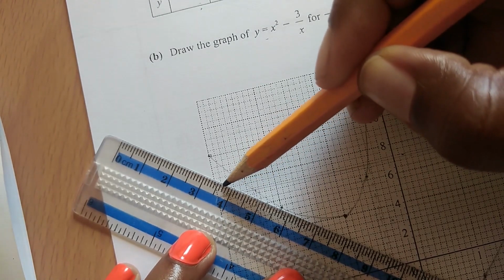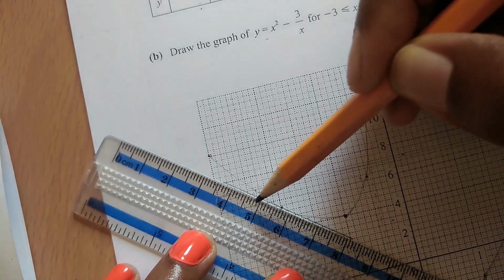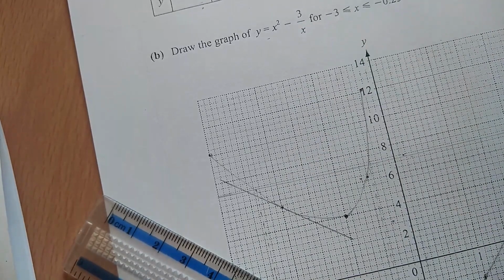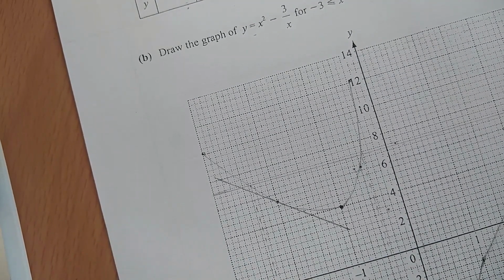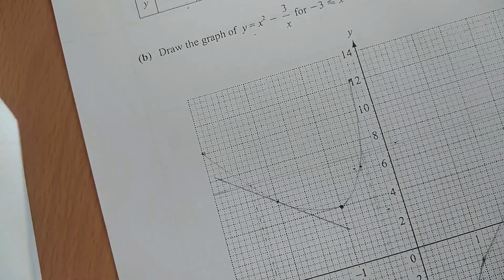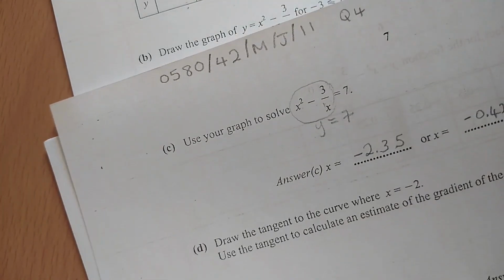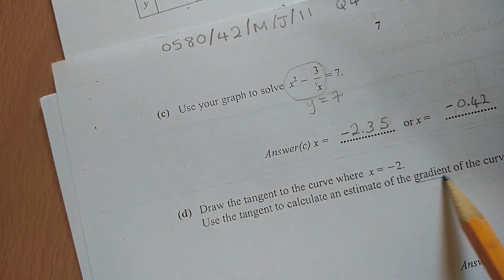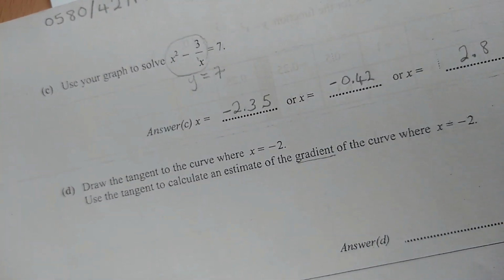Okay. So this is the tangent. The tangent is supposed to be outside your curve. It cannot get inside. If it's inside, it's not a tangent. It's wrong. Okay. So this is my tangent. And I'm going to use my tangent to find the gradient. They said use the tangent to calculate the estimate of the gradient of the curve where x equals -2.